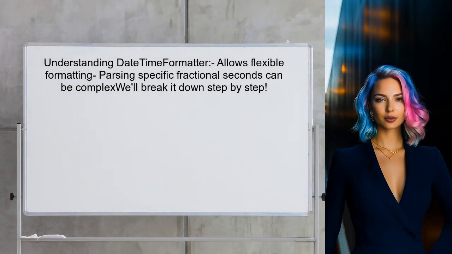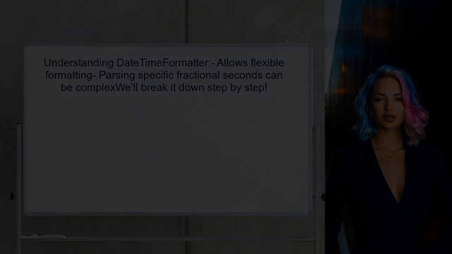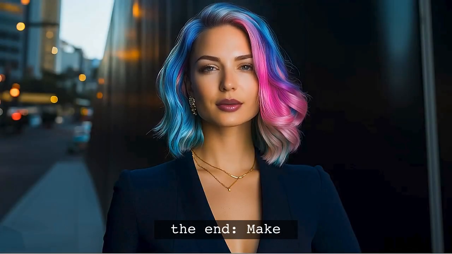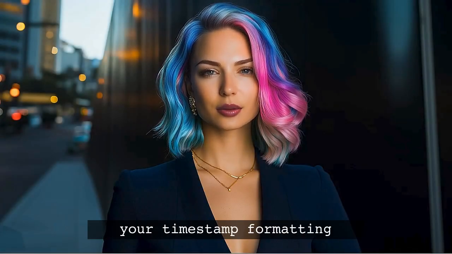To understand the issue, we need to look at how Java's DateTimeFormatter works. It allows for flexible formatting, but getting it to parse specific fractional seconds can be a bit complex. We'll break it down step by step. And stick around. At the end of this video, I'll share a pro tip that will make your timestamp formatting even easier.